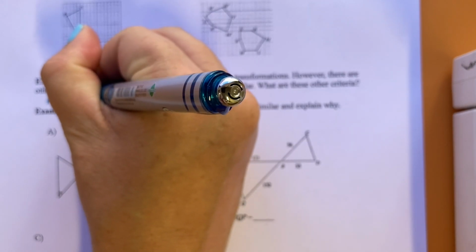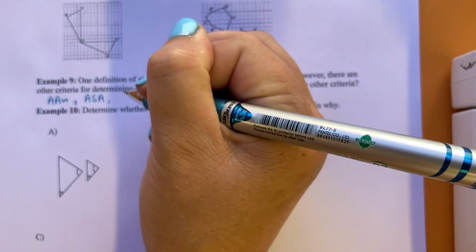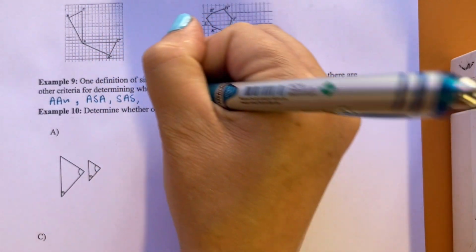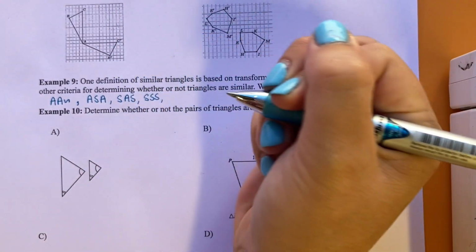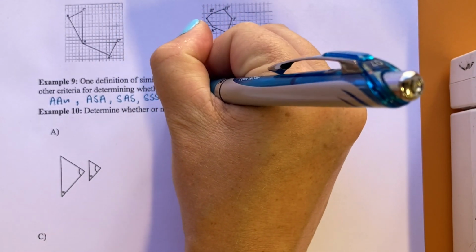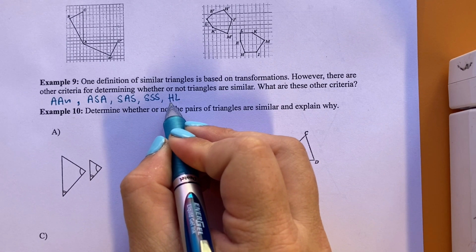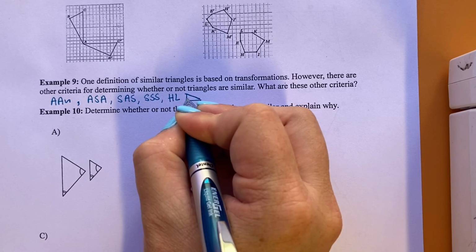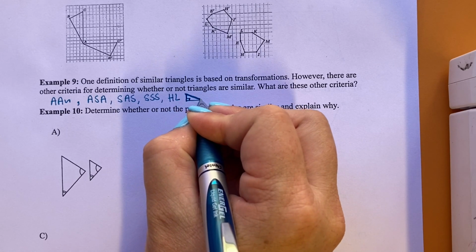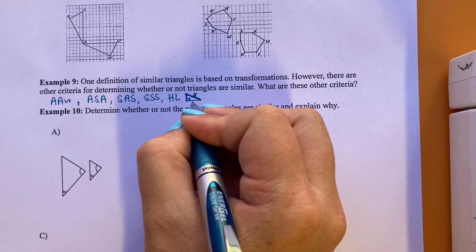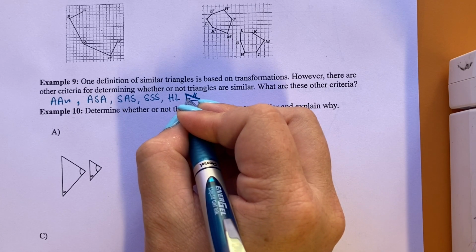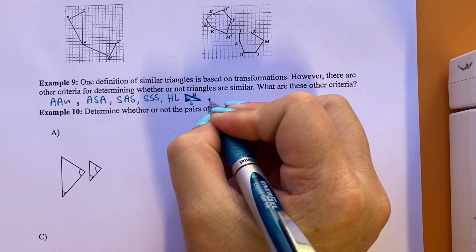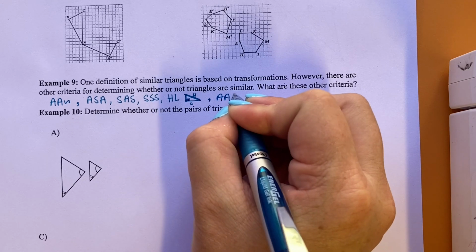We can say angle, side, angle, side, angle, side. All three sides. HL is kind of weird. It's the hypotenuse and the leg, so it would need to be a right triangle with the hypotenuse and a leg and the 90-degree marks. You'd have to have the 90-degree in the corner for hypotenuse and leg. And then we have angle, angle, side.